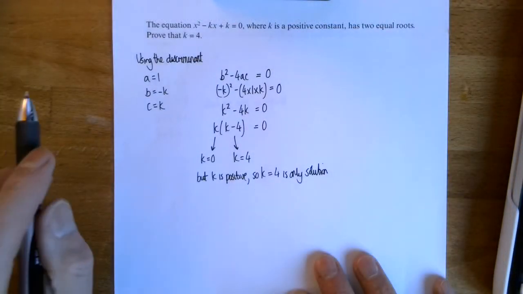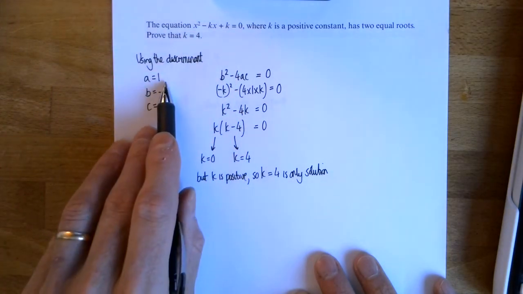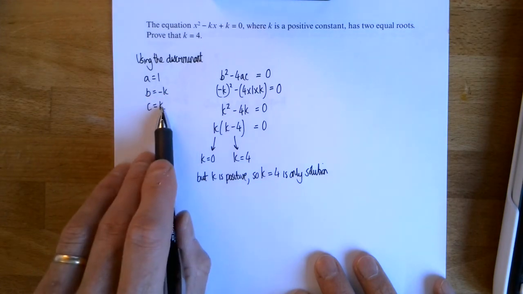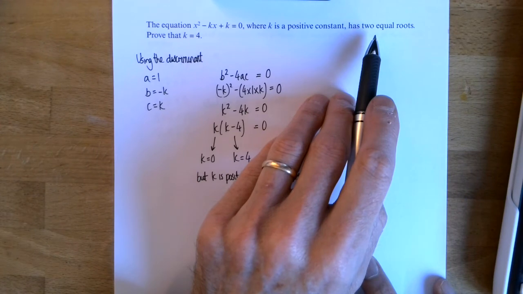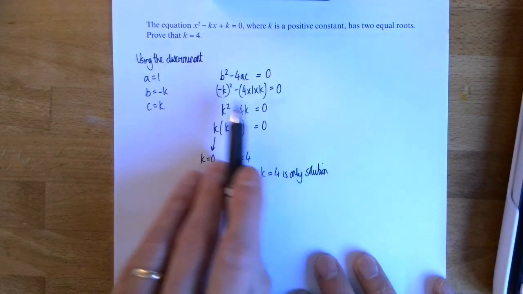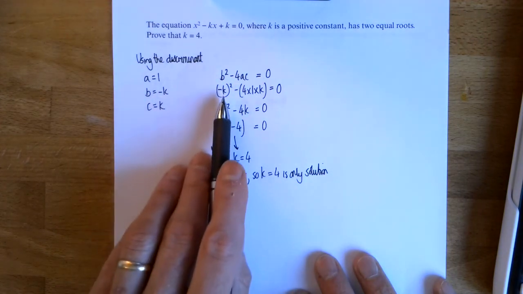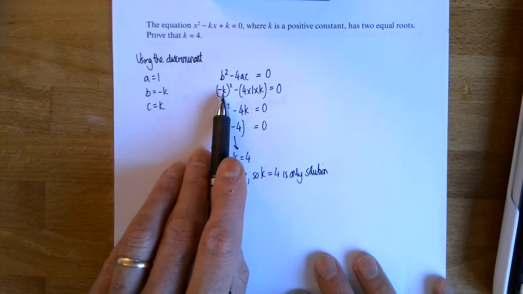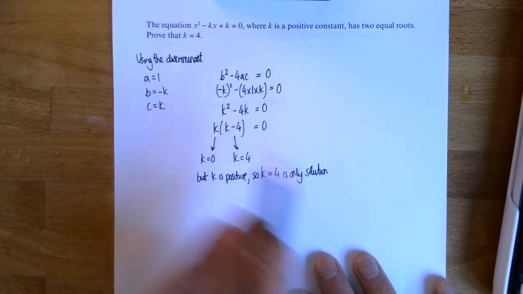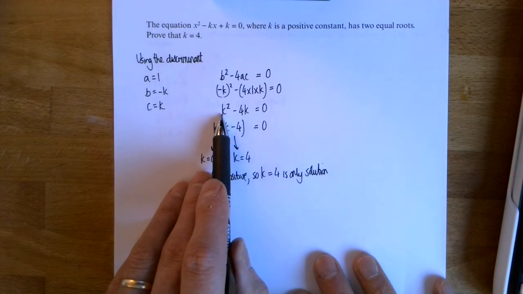So I'm hoping you spotted this was a discriminant question. In this quadratic here, a is 1, b is minus k, alarm bells ringing there, and c is k. And 2 equal roots, that's a repeated root or one solution, so b squared minus 4ac must equal 0. So I plug in my values. Again, I've got to be really careful here. Minus k squared, minus 4 times 1 times k, a and c. Minus k times minus k is k squared, so you get that.